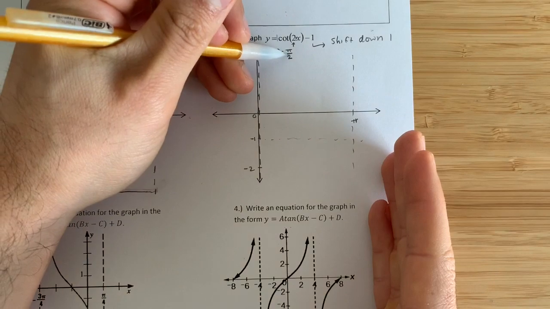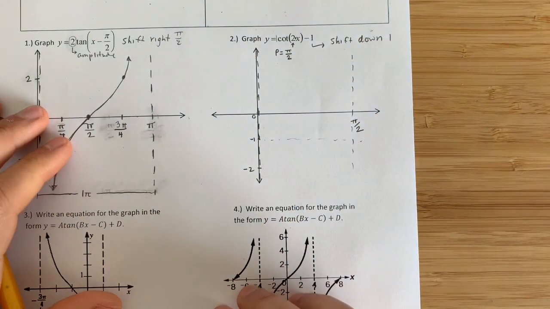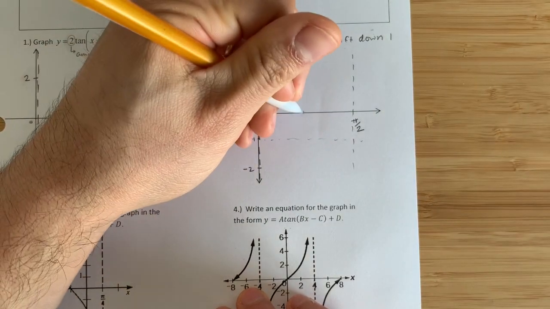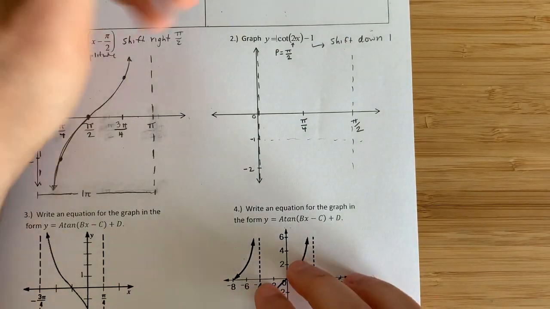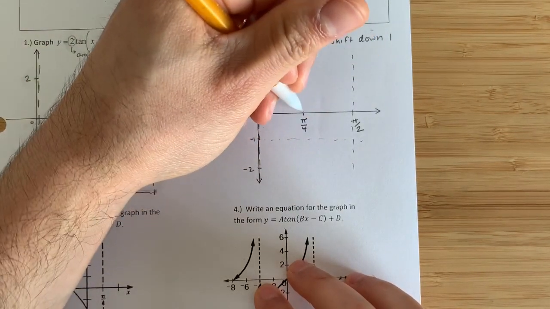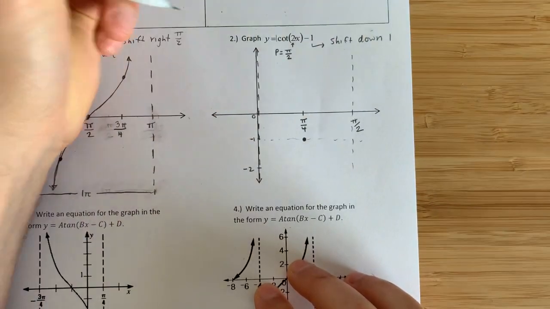But this time the period is only half as long, so it's really pi over 2 is where that line is. Then half of that would be pi over 4. And that's where the center of the wave is, which normally would be up here, but now since there was a shift down, it's right here.